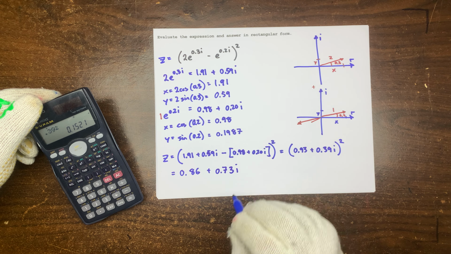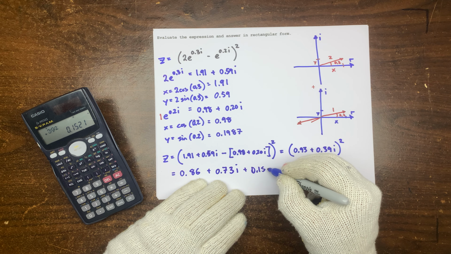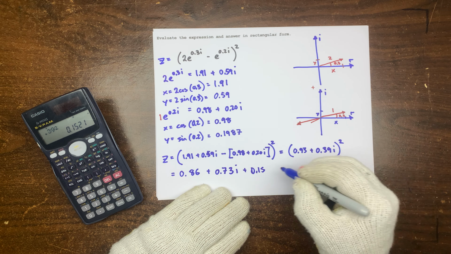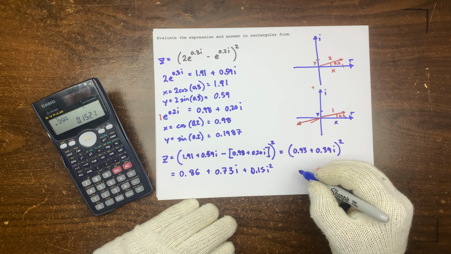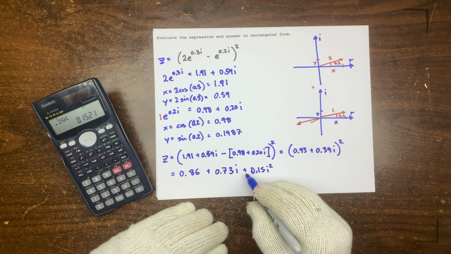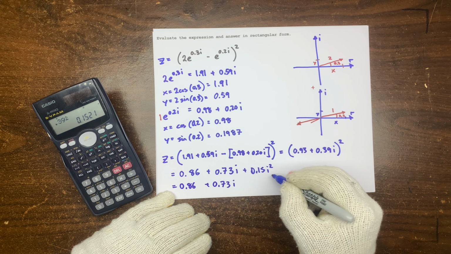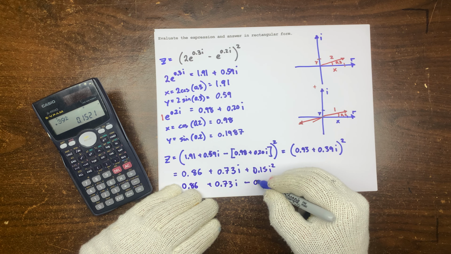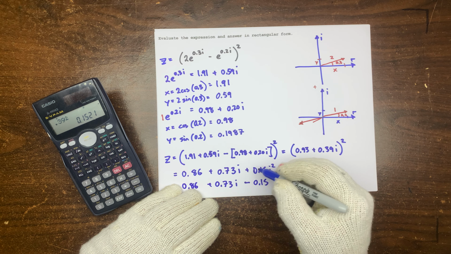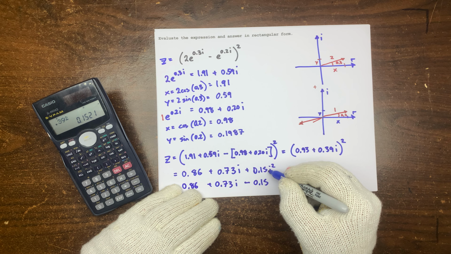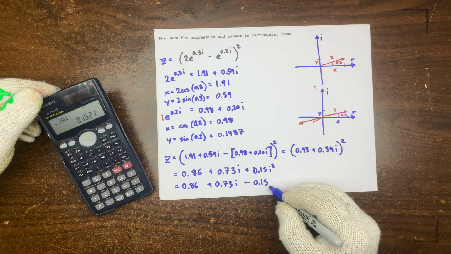I'm just going to write it down as is: 0.15, and then it's going to be times i squared. I know that's going to be -1, so it's really this thing minus that, and that's what the answer is going to be. We're done, right? I'll write it down one more time: 0.86 plus 0.73i, and then minus 0.15, because i squared is -1, so -1 times 0.15 is negative 0.15. Plus a negative is just a subtraction. So that's that, and we're good to go.